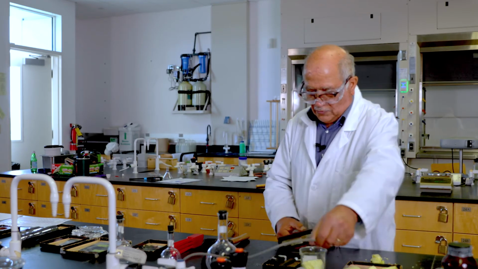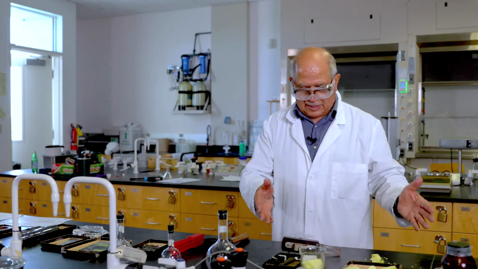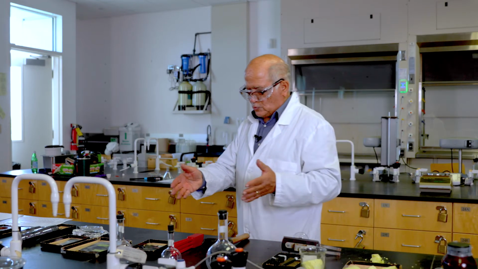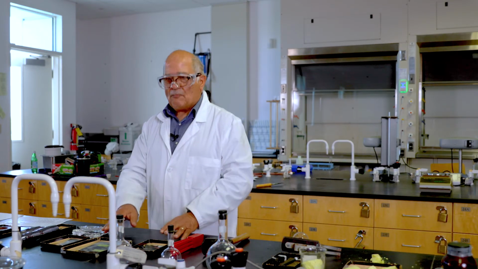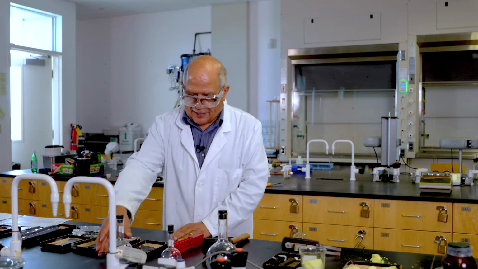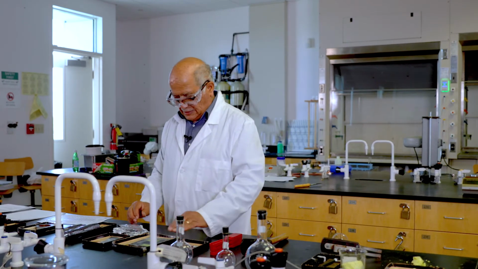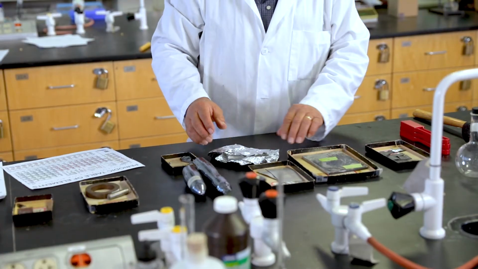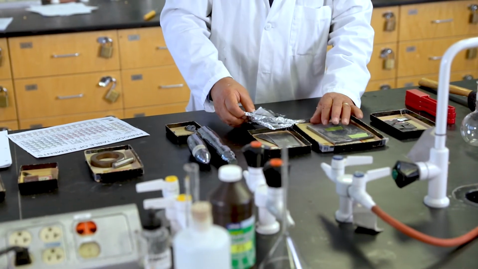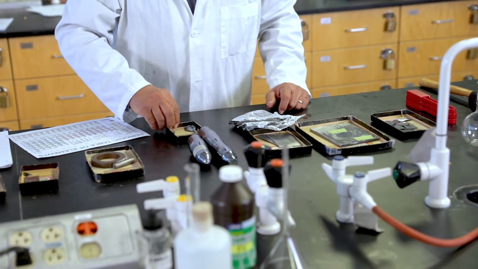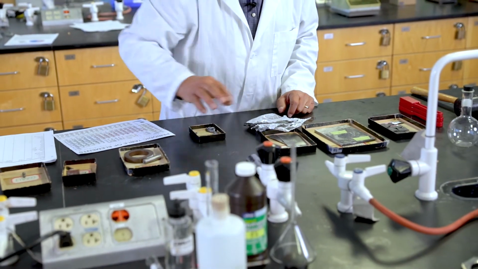Let's now move from these non-metals towards some metals. Lead, magnesium, aluminum, silicon. I'm going to put silicon away for a while.